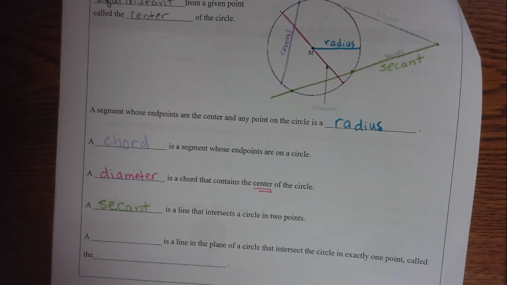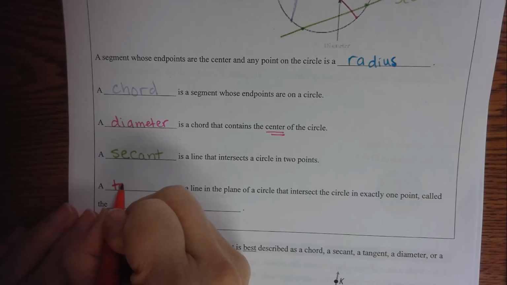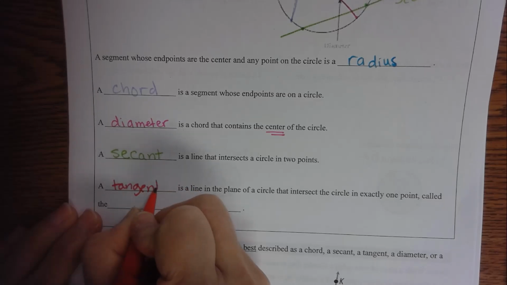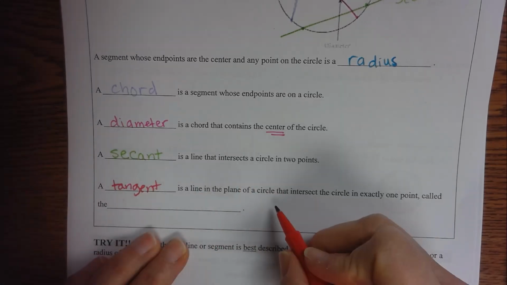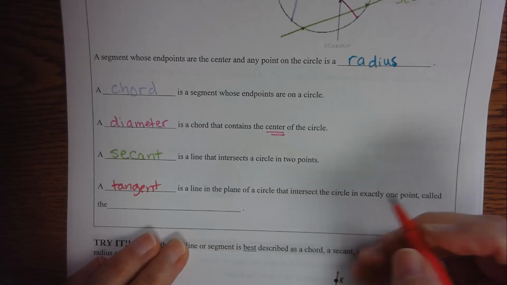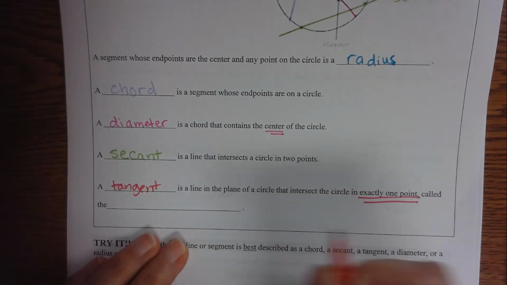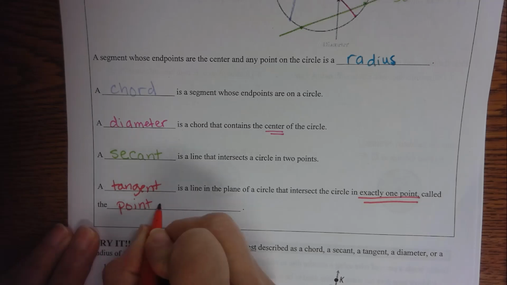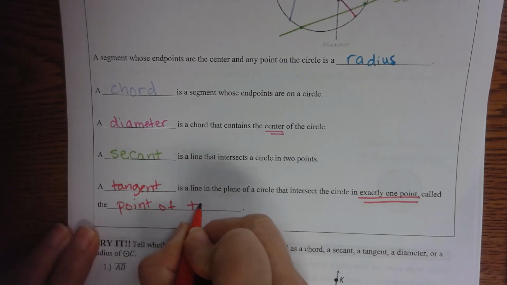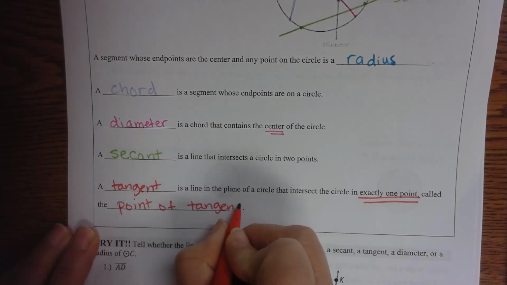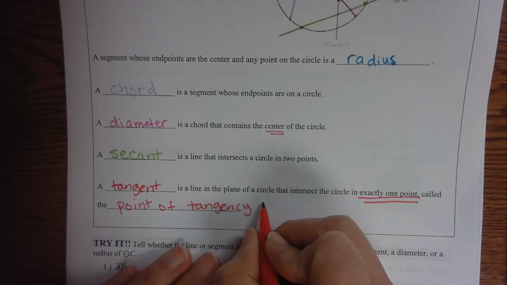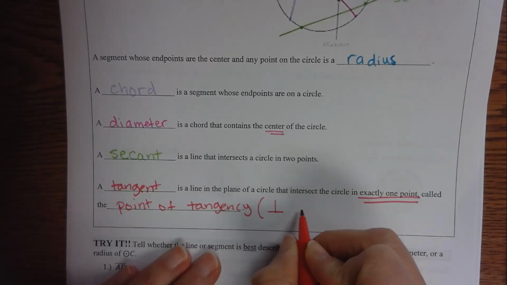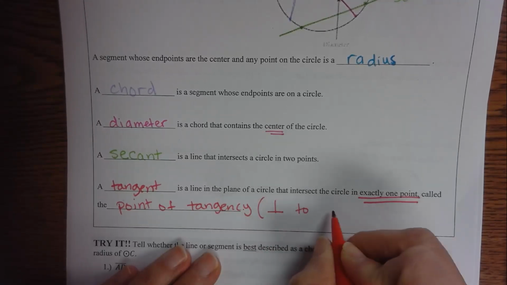And then the next one is a tangent. A tangent is a line in the plane of a circle that intersects the circle in exactly 1 point called the point of tangency. And it is perpendicular to the radius always. Stay tuned for that.